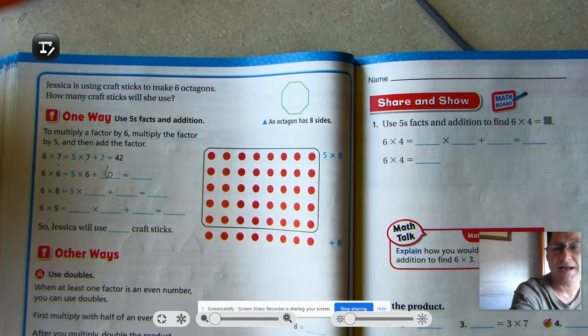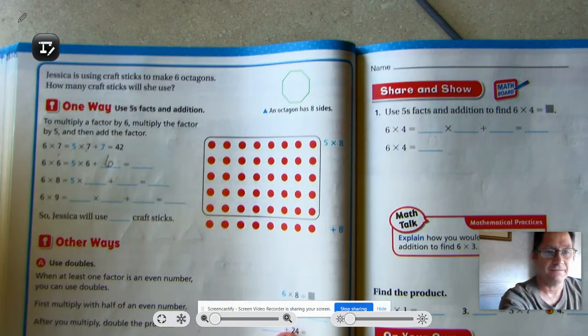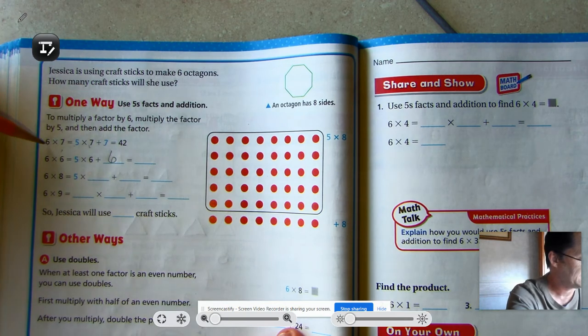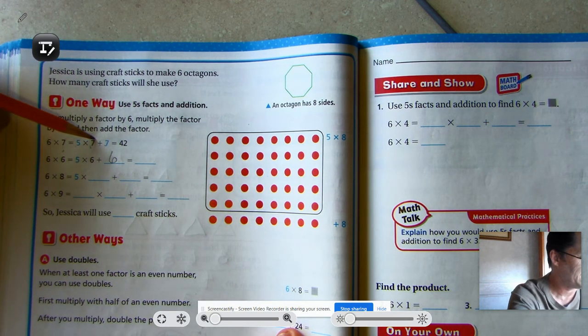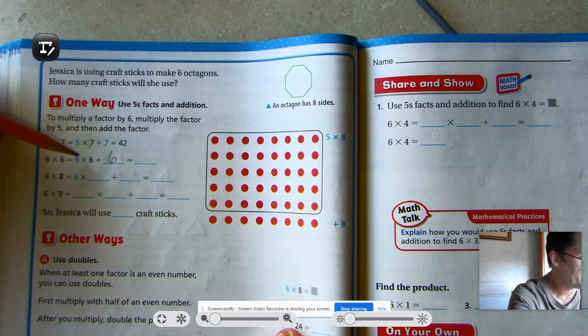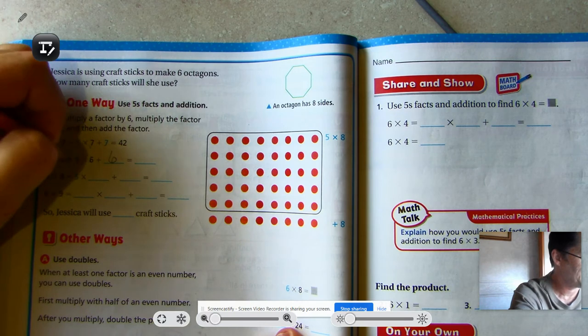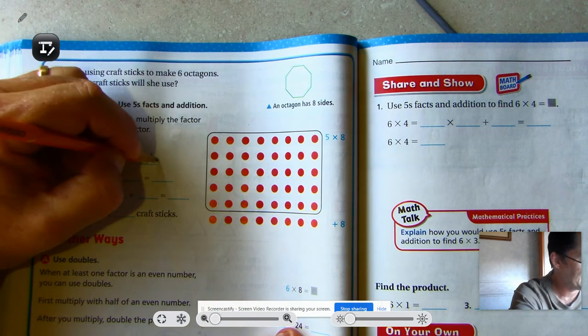So these are just some patterns that we're going to use to multiply by 5s. So they're saying 6 times 7 is the same as 5 times 7 plus 7. 6 times 6 is the same as 5 times 6 plus 6. And 5 times 6 is 30, plus 6 more is 36.